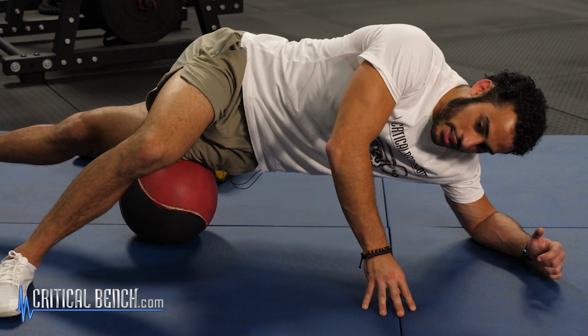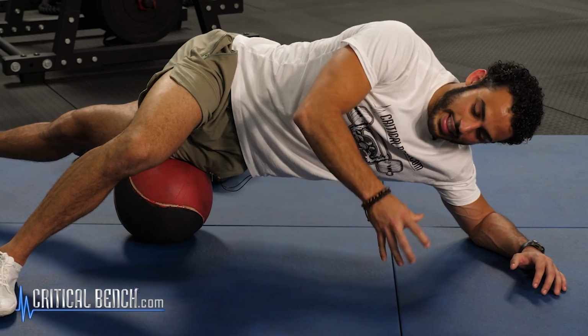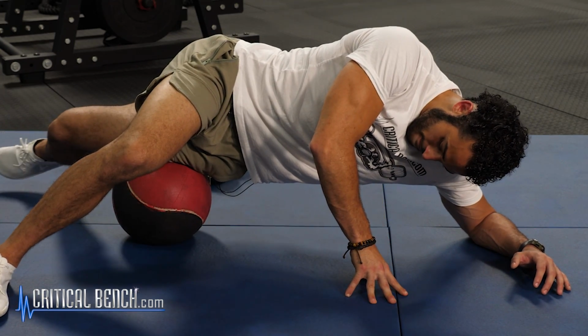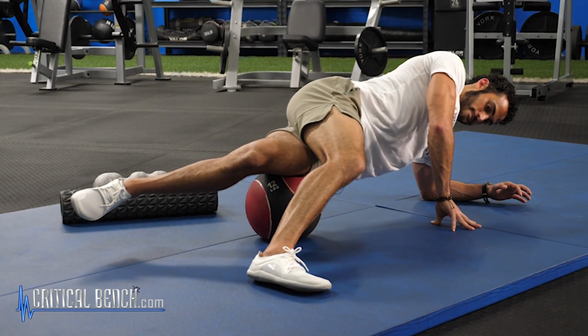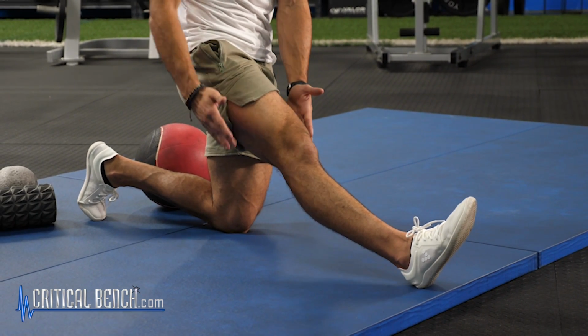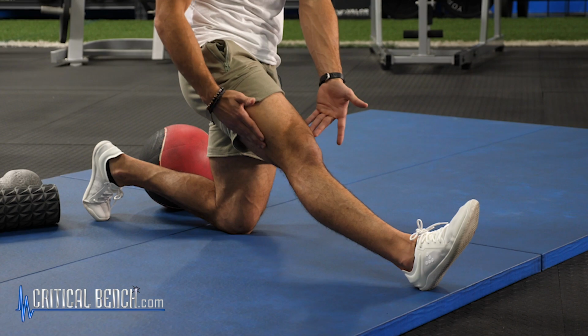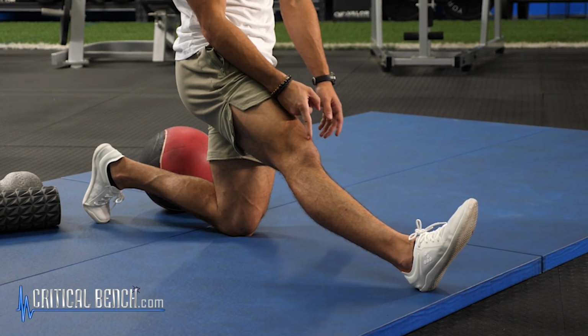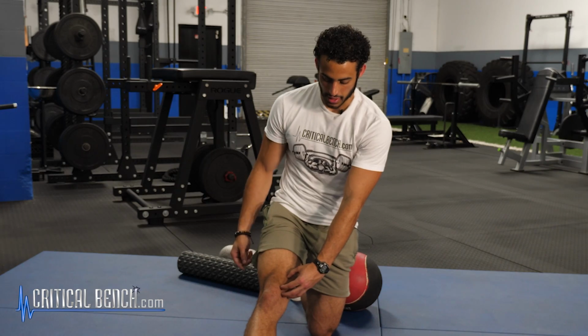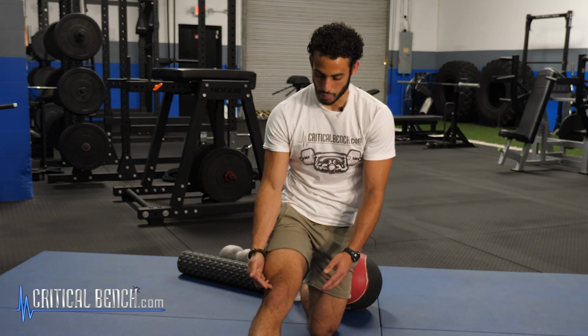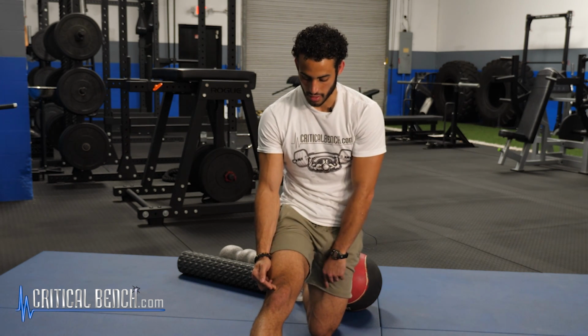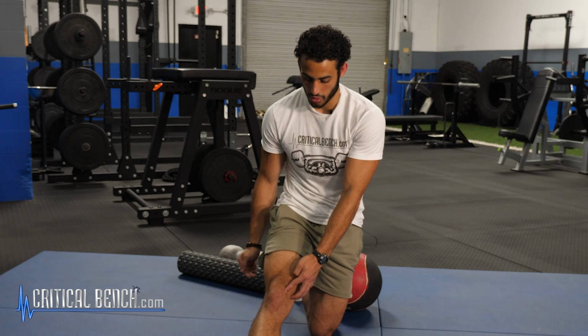Again, 2 to 5 minutes, finding that sweet spot of pressure, that therapeutic pain. And a good indication of whether you should work more on your vastus medialis or your vastus lateralis, your inner quad or your outer quad, is by looking at the knee. So what your medialis does is it pulls your knee towards the midline, right? It pulls your knee this way. Lateralis pulls it the other way.